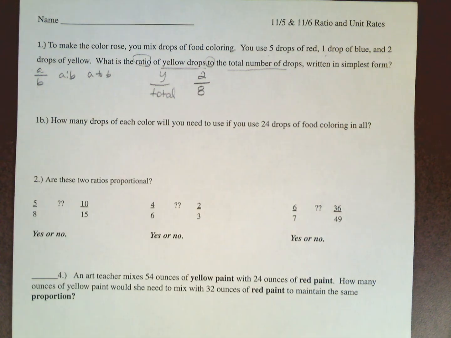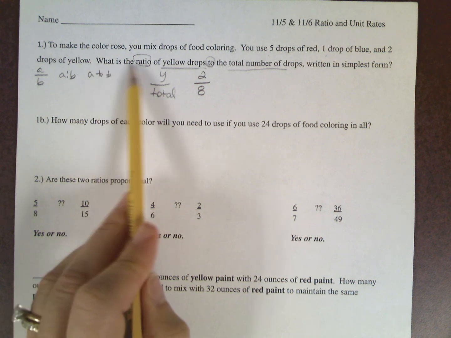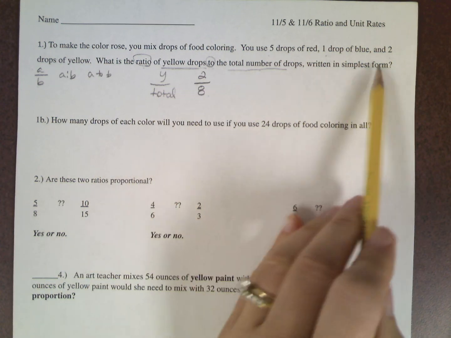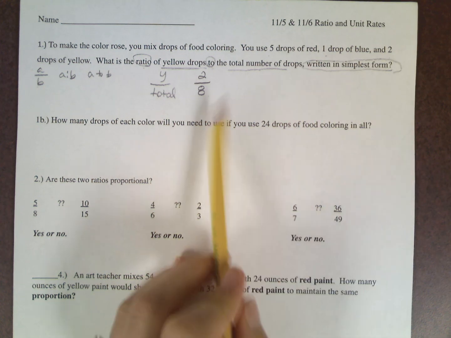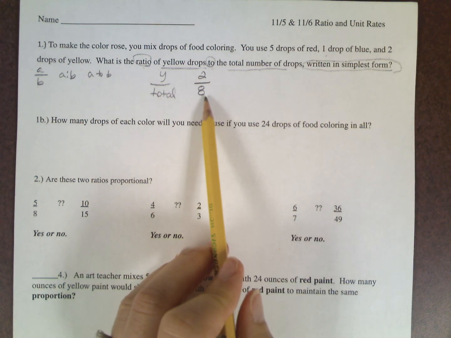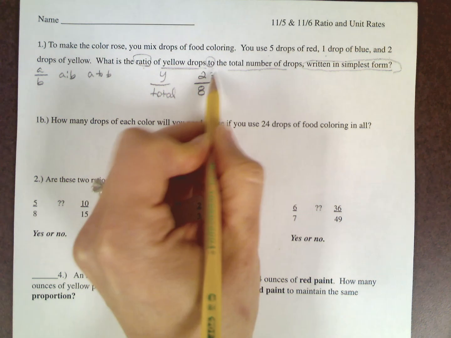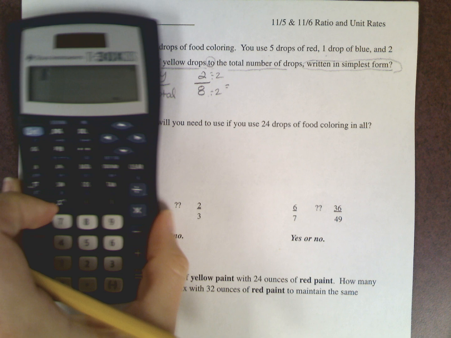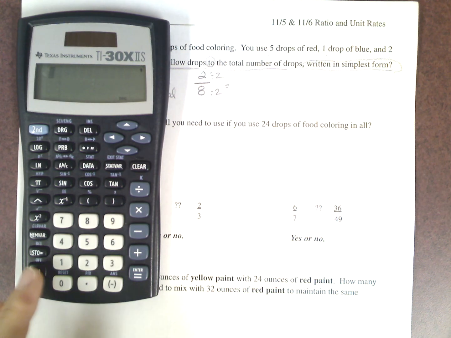All right, let's make sure I've completed this task. What is the ratio of yellow to total written in simplest form? So is 2/8 written in simplest form? Well, hopefully you know they're both even, so you can reduce by 2. I'm going to check on my calculator, just to show you how to do it again.